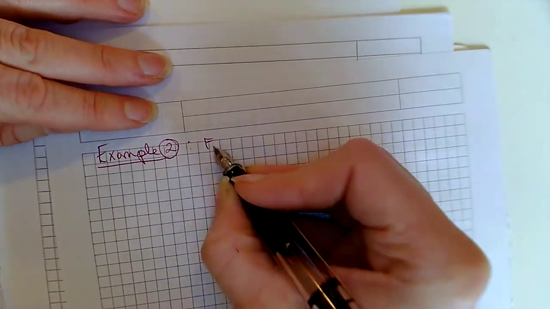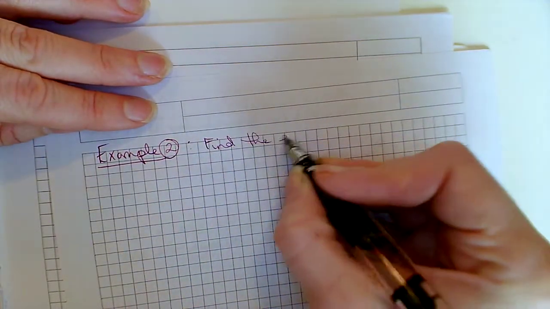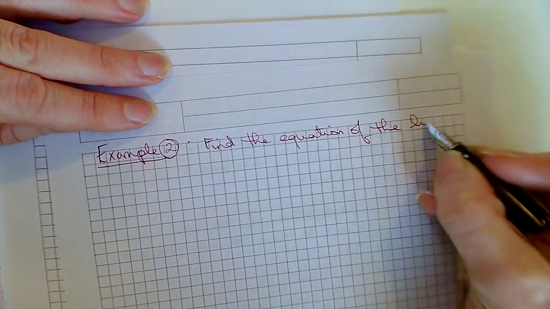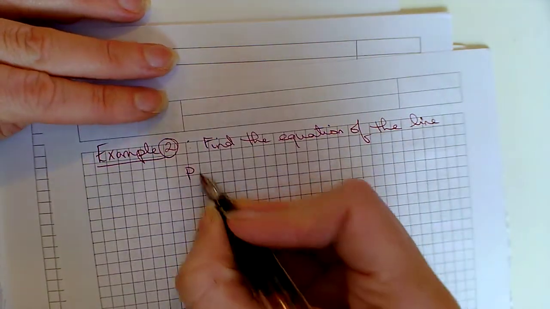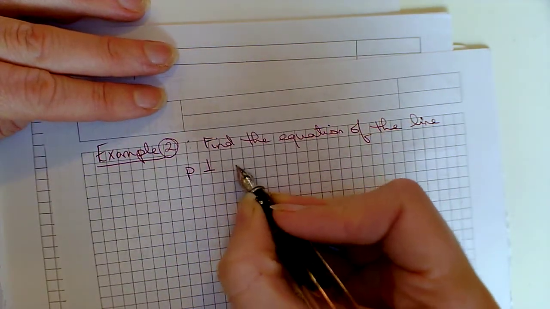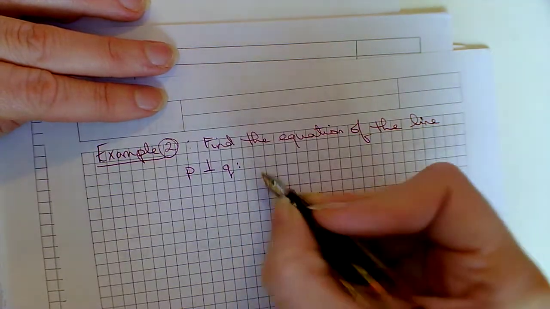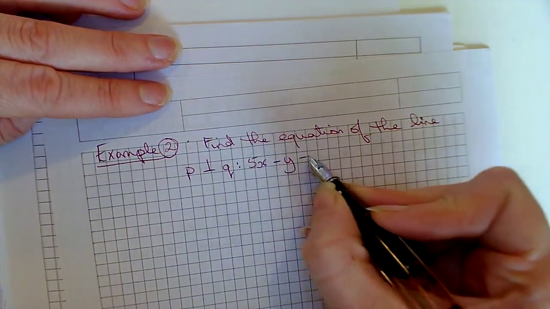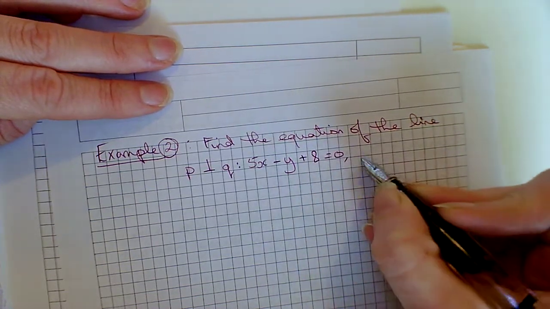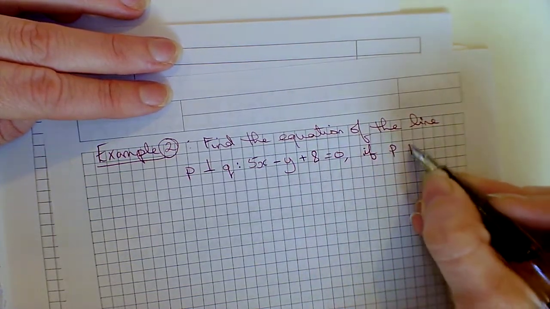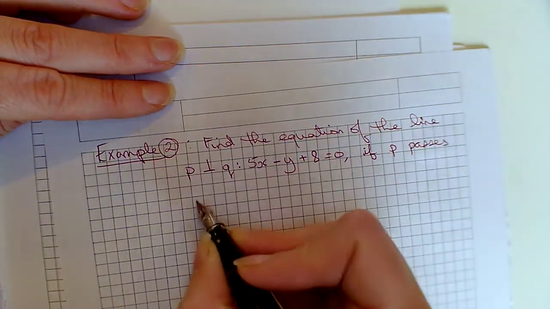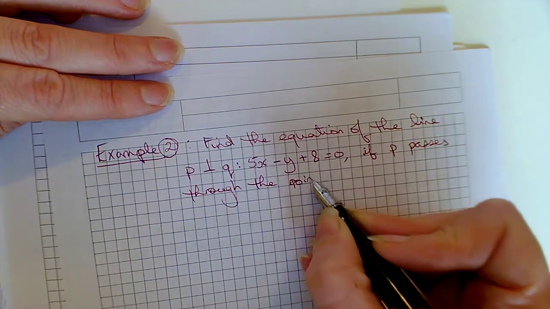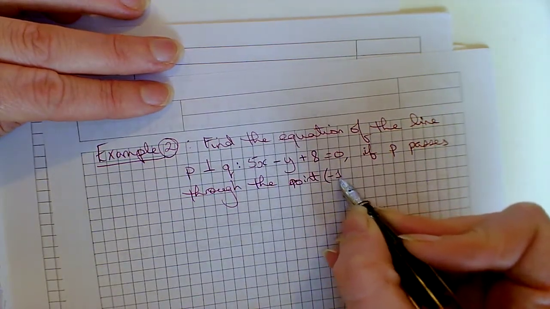Find the equation of the line P perpendicular to Q, where Q is the line 5x minus y plus 8 equal to 0, if P passes through the point (minus 1, 3).